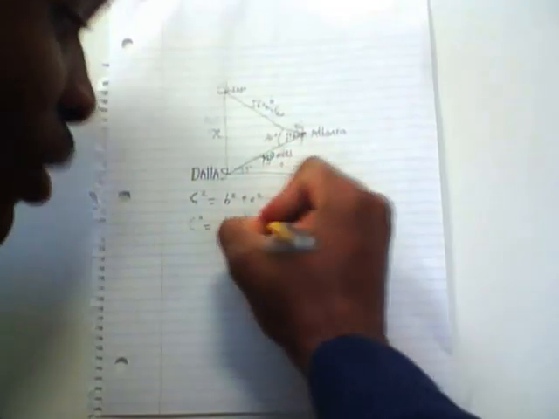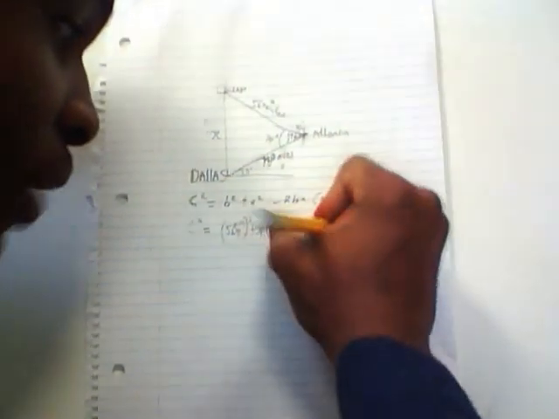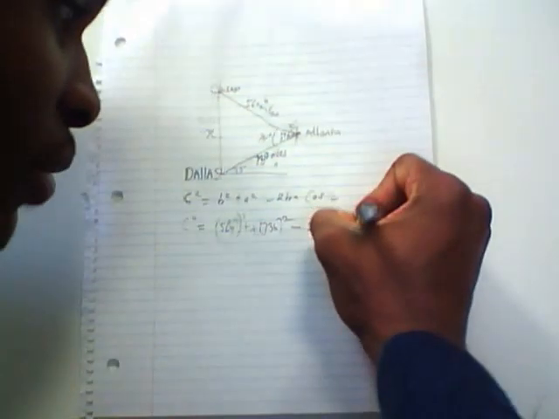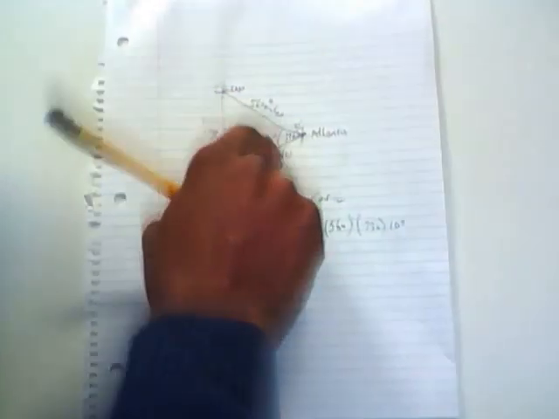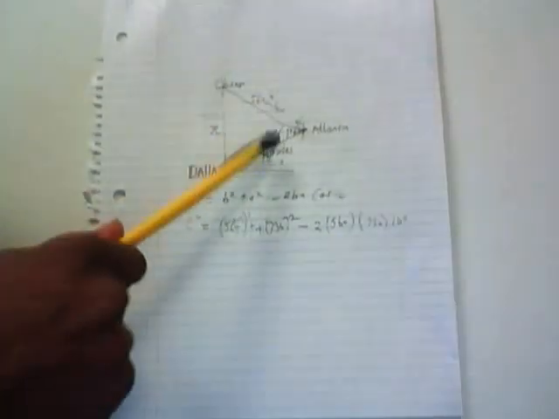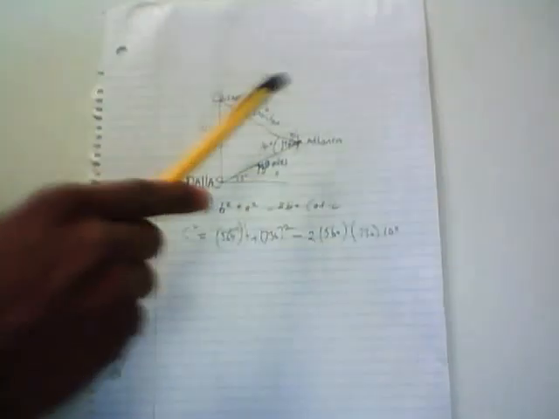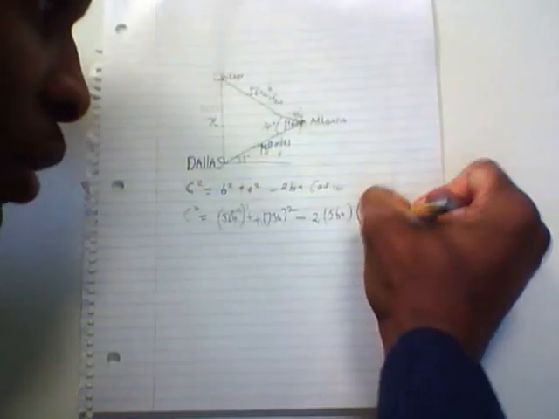560 squared plus 730 squared minus 2 times 560 times 730 times the angle. This angle, don't use any other angle. You have to use the angle facing towards C. Remember that you have to use this angle because it's facing towards C, and C is the displacement you're looking for. So that's cos 74 degrees.